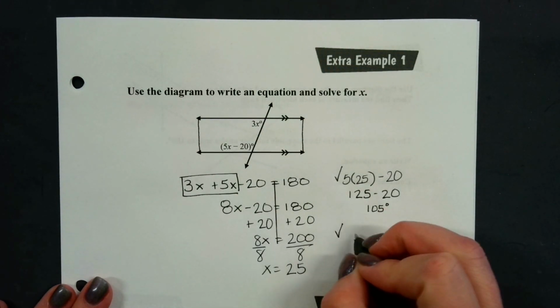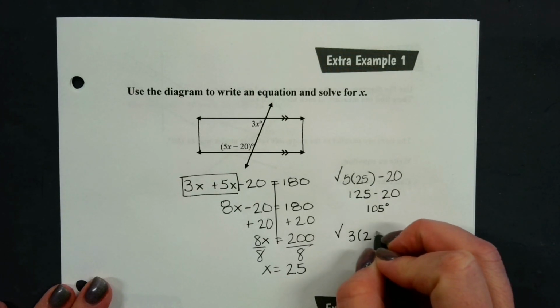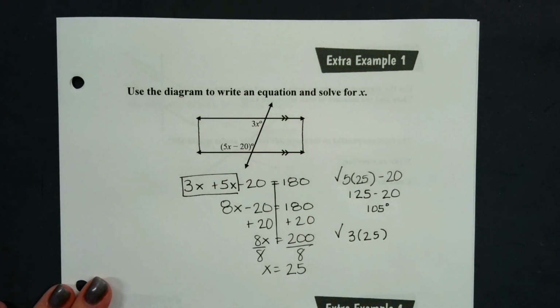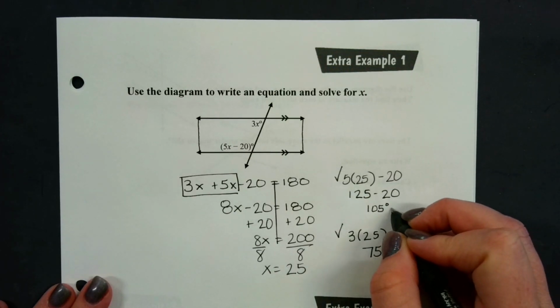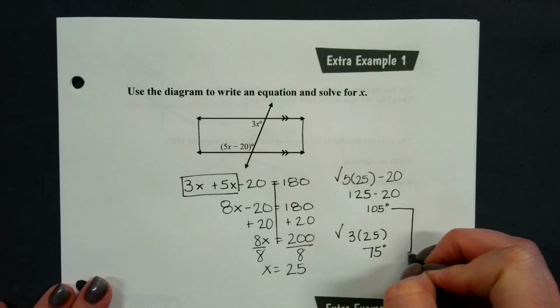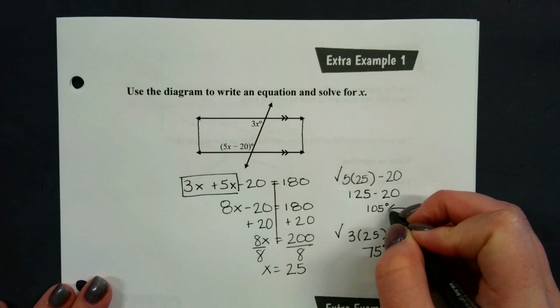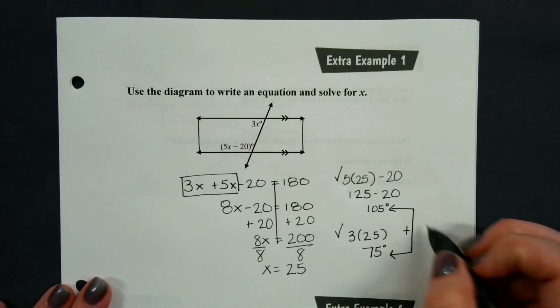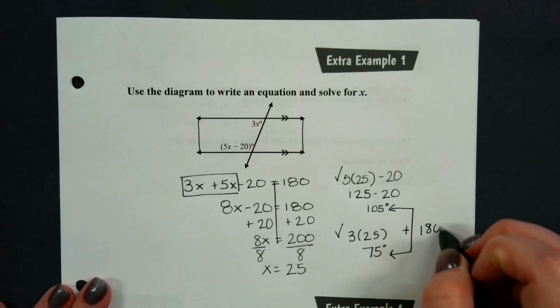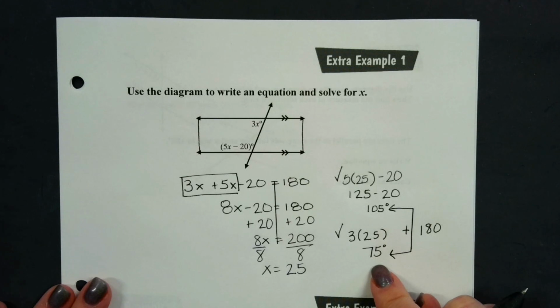Now let's try the other one. What's 3 times 25? 75. So that angle measures 75 degrees. When you find these two angle measures, they need to add together to give you what? 180. Do they? 105 plus 75, does that give you 180? Yes, it does.